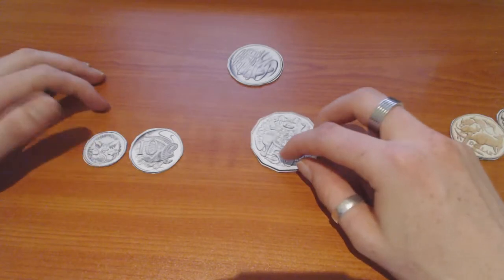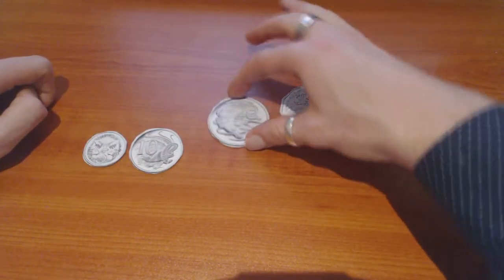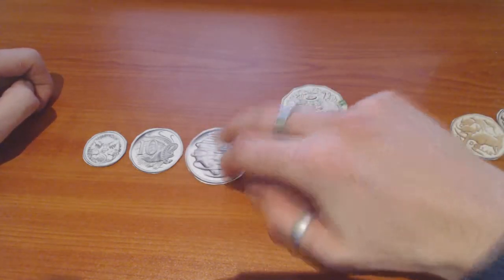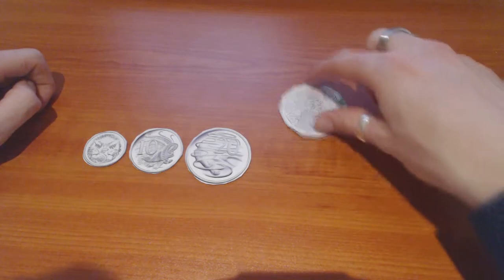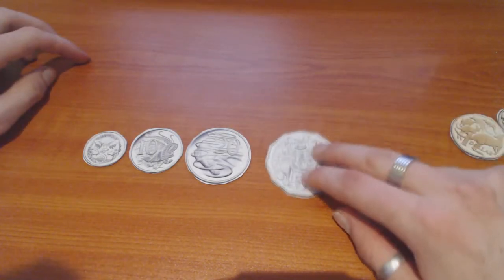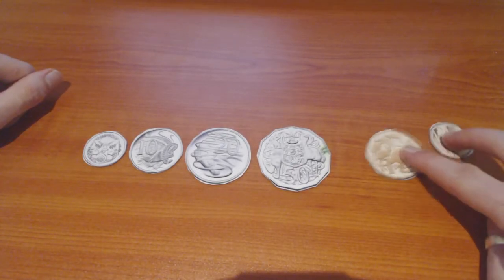Following the 10 cents, we then have the next largest, which narrowly is our 20-cent piece, which we see right there. Put that next to it. And finally, the last silver coin, and by far the largest of all of them, is our 50 cents, so you label it there. Now we're left over with our gold coins.